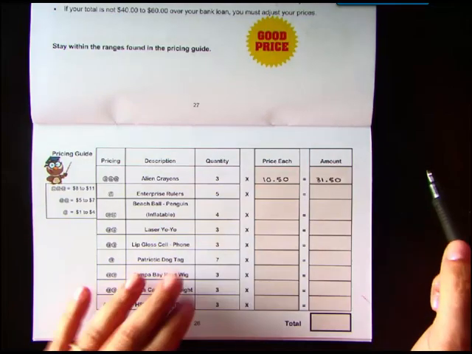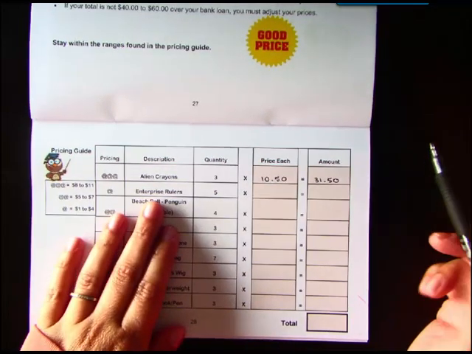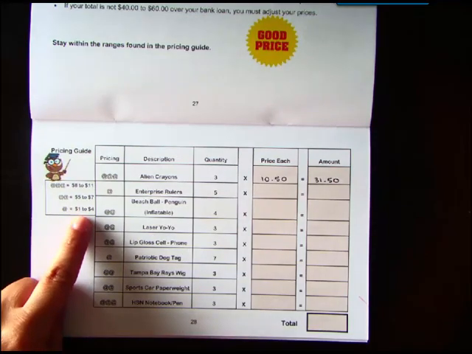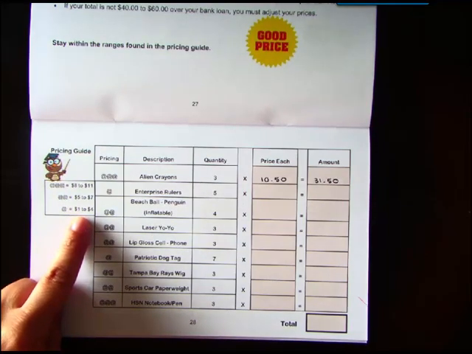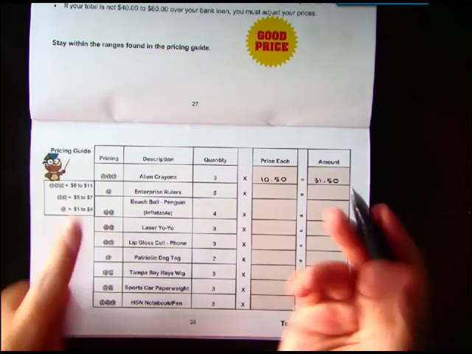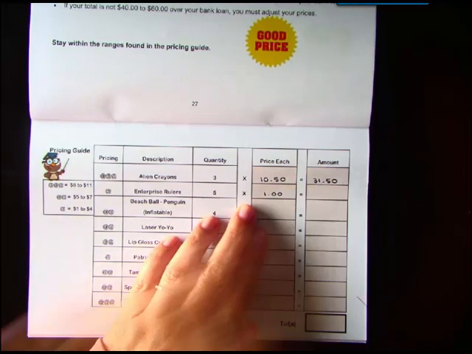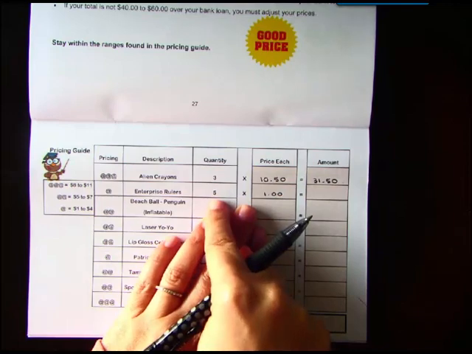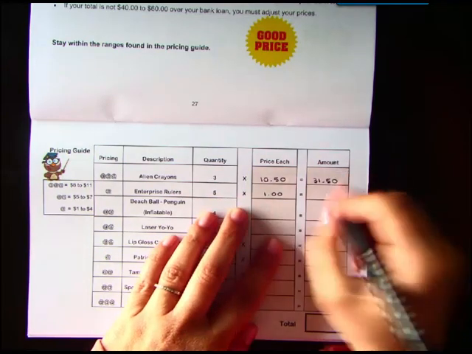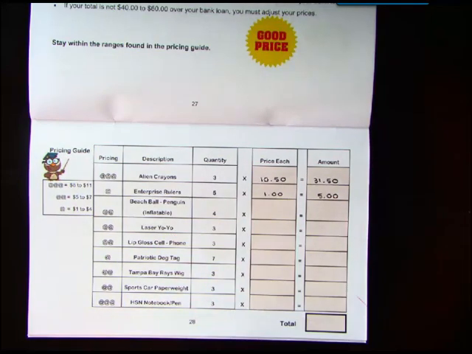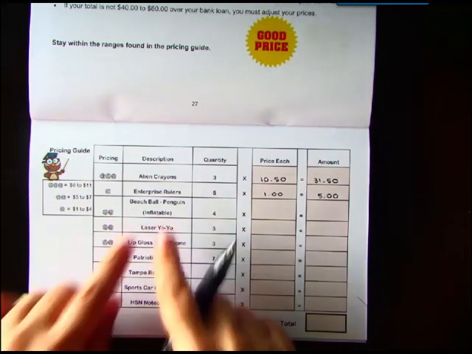Okay. So let's see, Enterprise Rulers. It's got one, so it's between $1 and $4. And I have 5 of them. I'm going to make the rulers $1. Okay, and I have 5 of them. 1 times 5. I sell them all. I make $5. Okay.